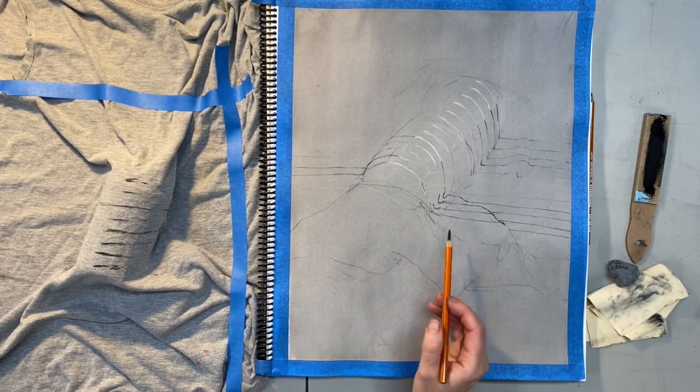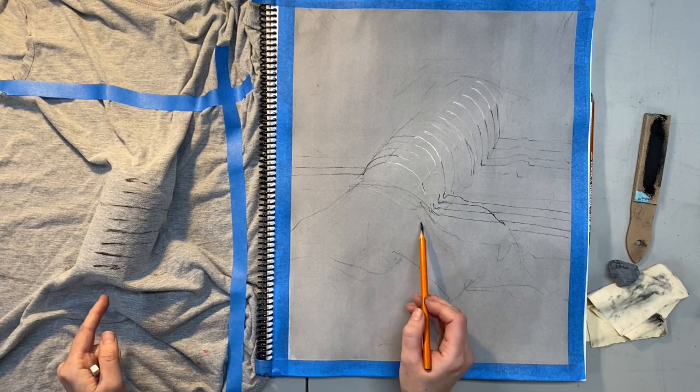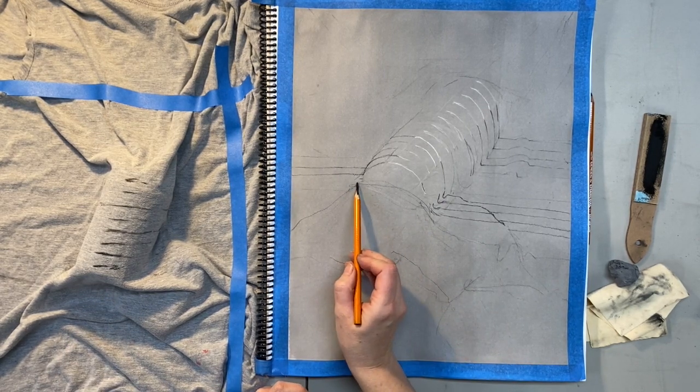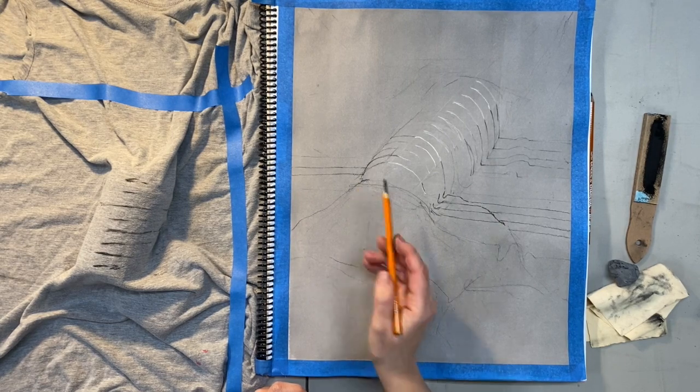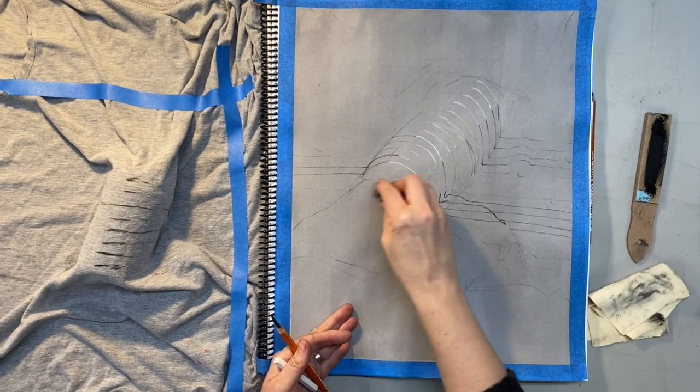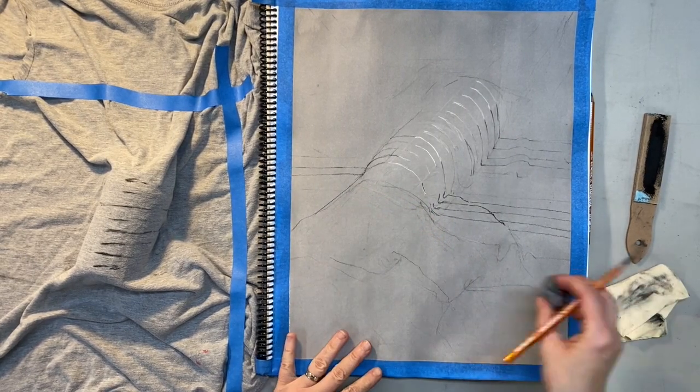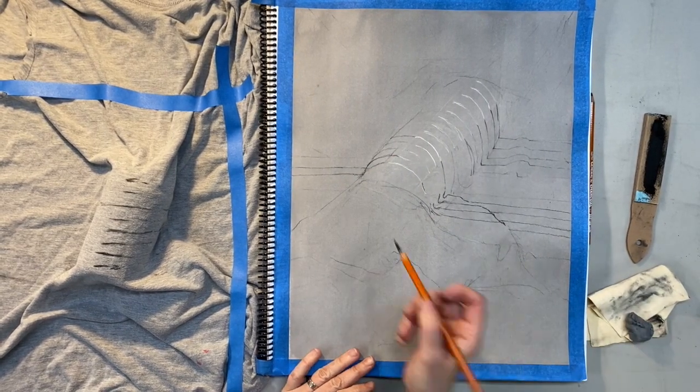Okay, so this is that. Here we get into some trickiness because there's another wrinkle. Great, it's good practice. So this is coming up, it's going. I'm going to remind myself with the overall shape I'm going for, lighten it up.